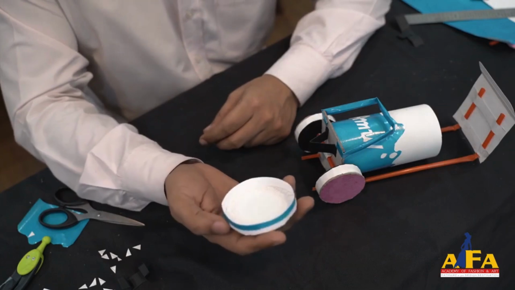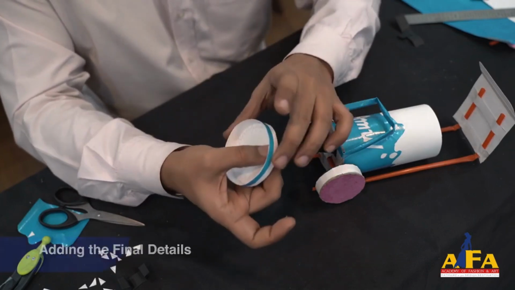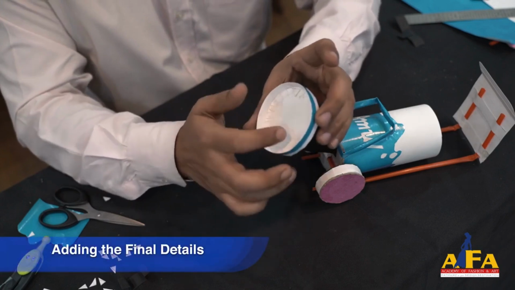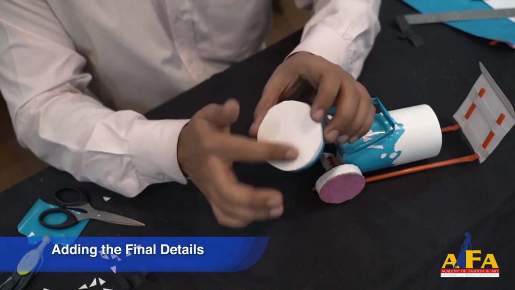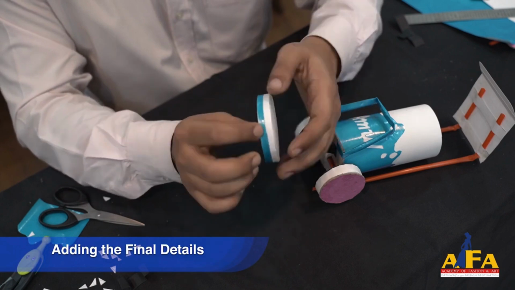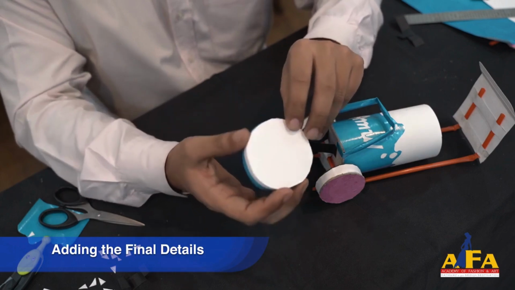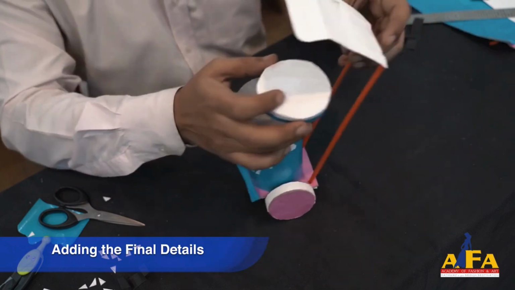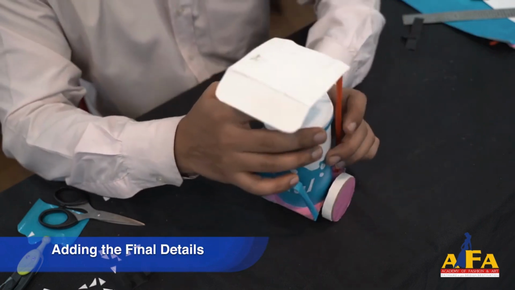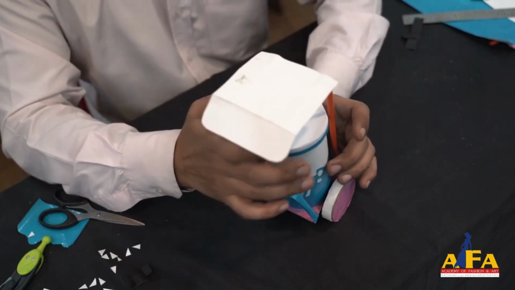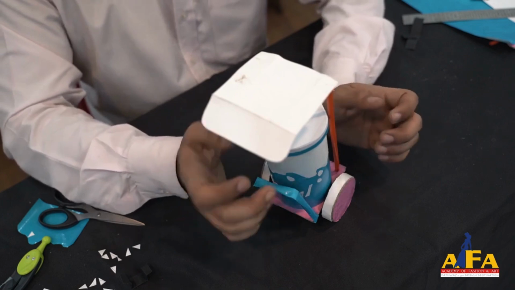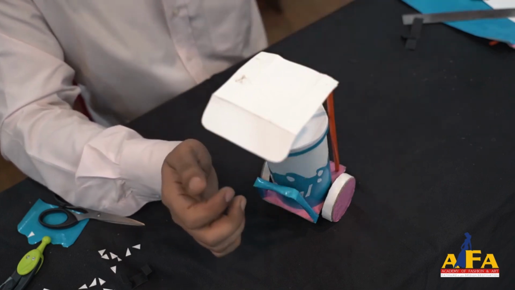Okay, as you can see, now I've taken the strip and stuck it to a piece of paper and then cut it out to make this sort of a lid, and then I've decorated it using this thin blue strip of paper, and now we can put it over this, right? So it becomes a lid. So we can add some finishing touches to it.